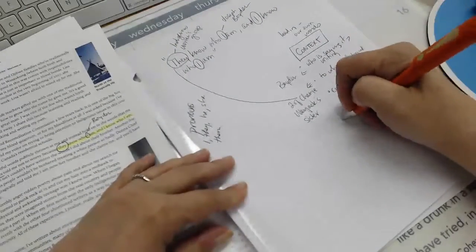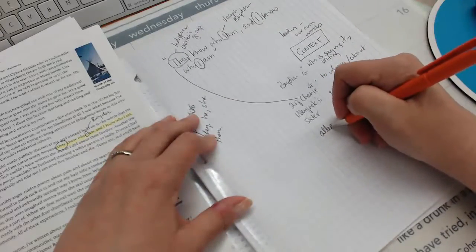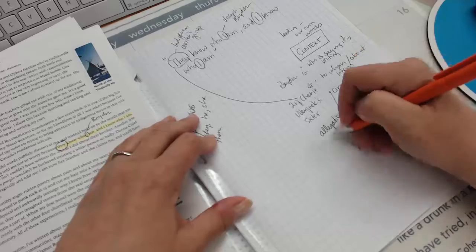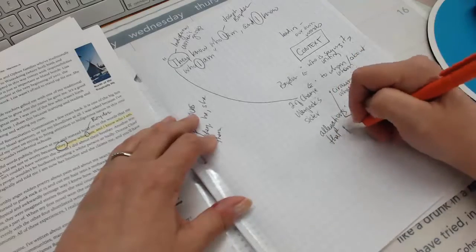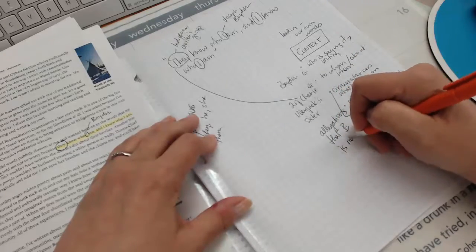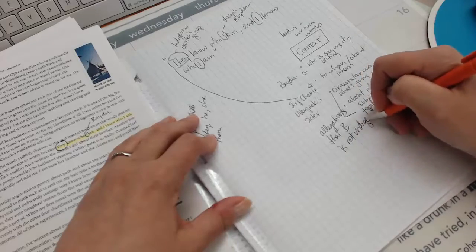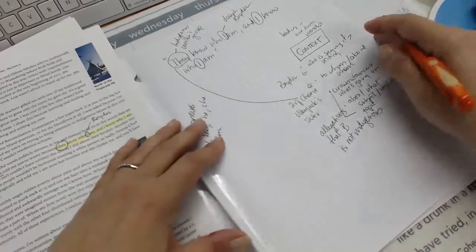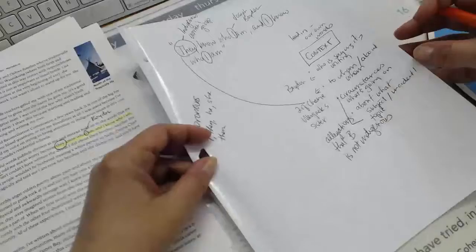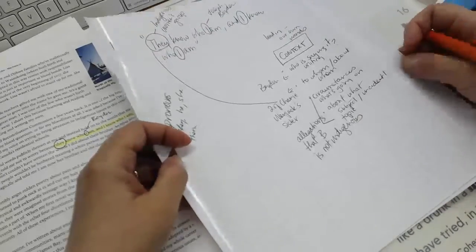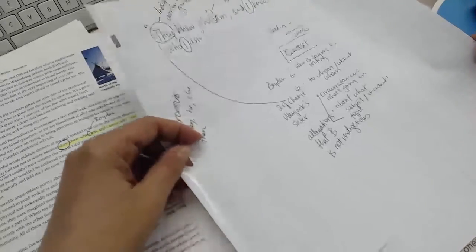So when we think about this, we're talking about the circumstances or what's going on, and that's the allegations that Boyden is not Indigenous. And that's really what the whole topic is. So we know these things now. So let's work through quickly how you might incorporate this into your own essay.